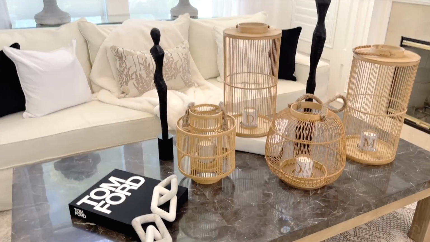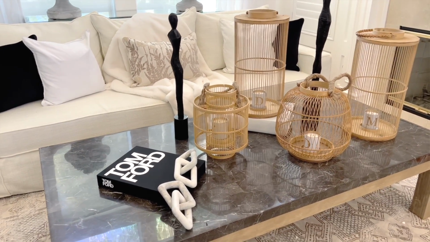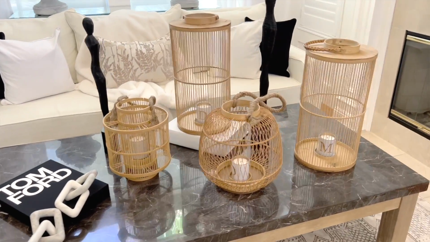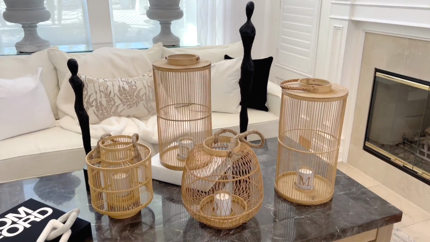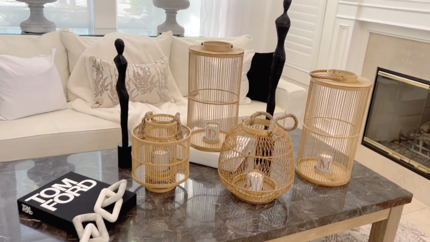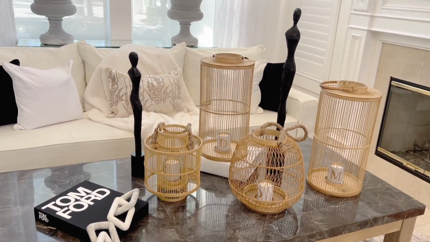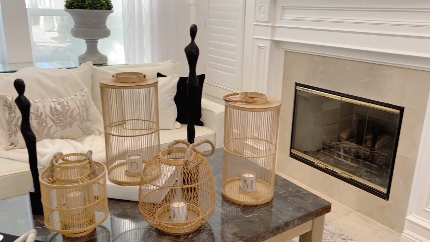With look number 4, I brought in the black again, and then I added some statues. These were so reasonable. It's just a silhouette. It adds black to the space, a little bit more texture, and I ground it with the Tom Ford book.